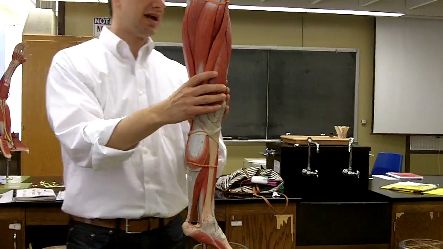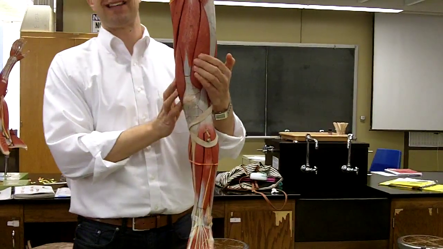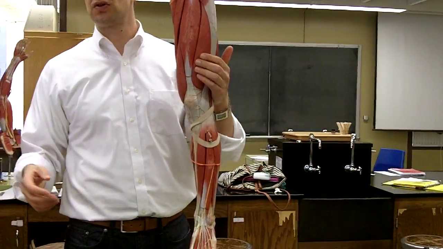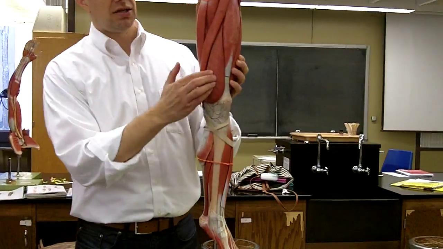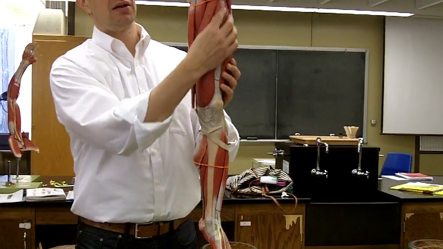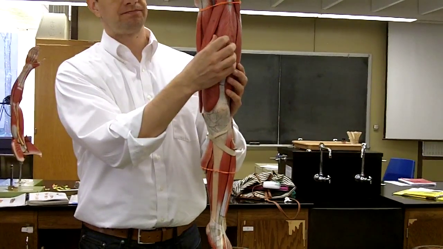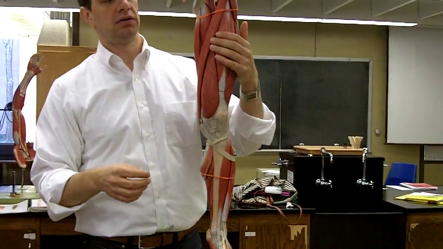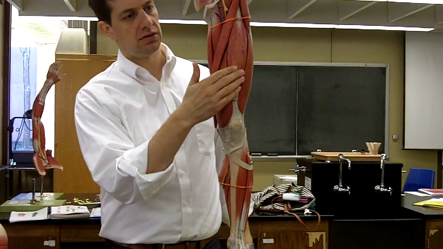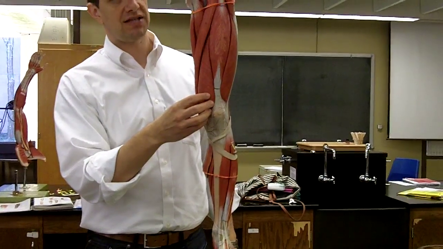So if this is the vastus medialis, do you think this right here is going to be called the vastus lateralis? Yes, so what's this called? Vastus lateralis, vastus medialis, and rectus femoris. What's it called? What about now? Vastus medialis.